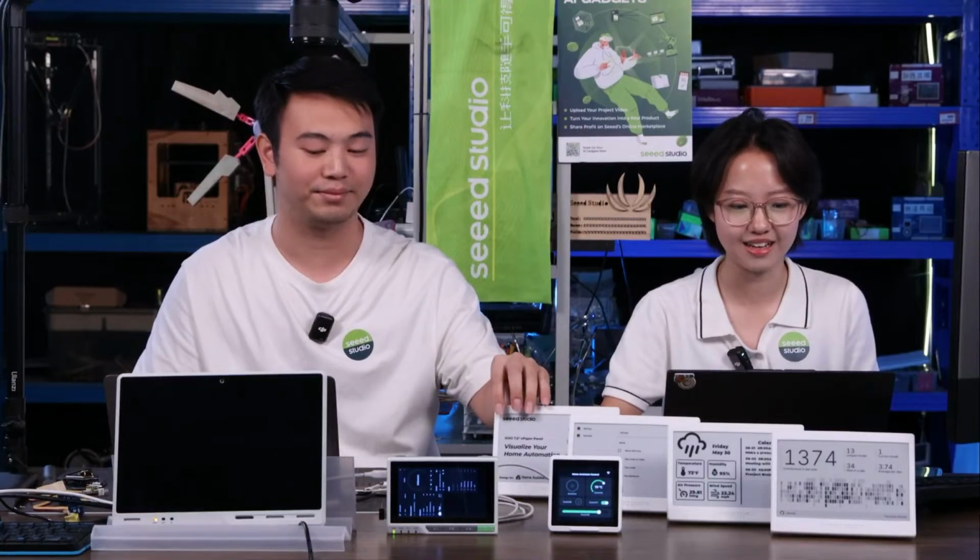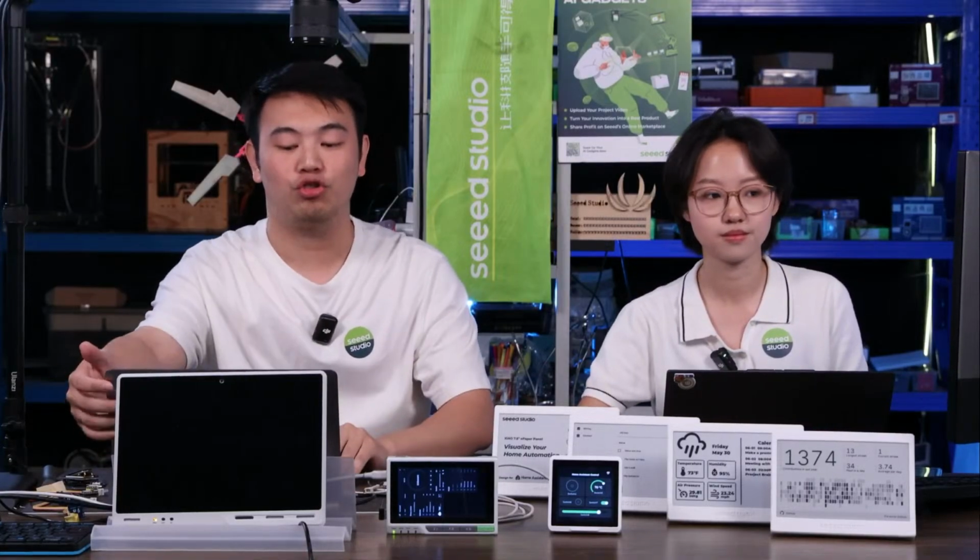Wow, so cool. If I had a screen like that, I could place it somewhere really visible at home, like by the door, so I can see it every day when I leave or come back. Since this ePaper has already been open sourced, could you give us a deeper look at it? Yeah, sure. Now let's switch our camera angle.